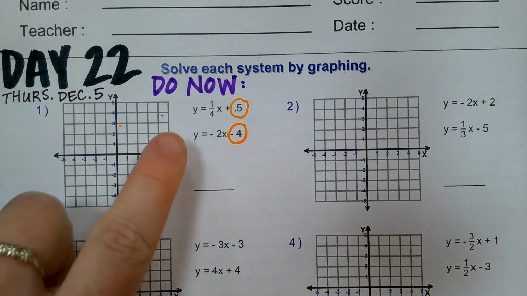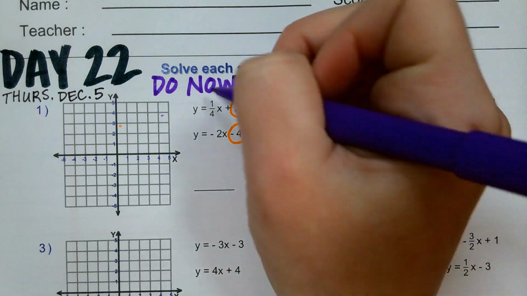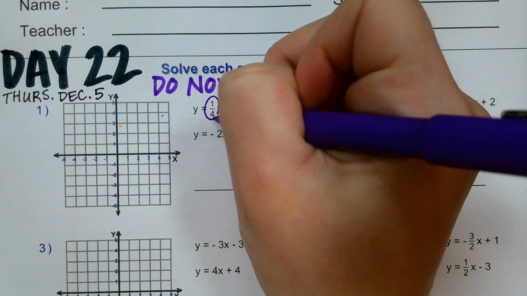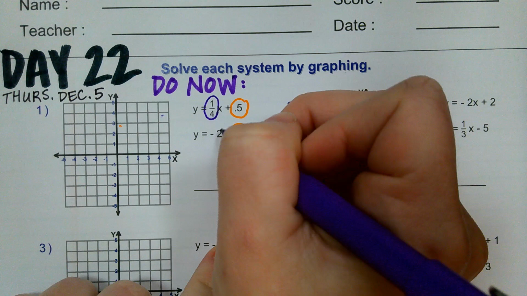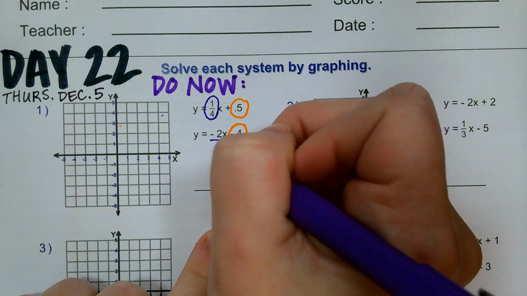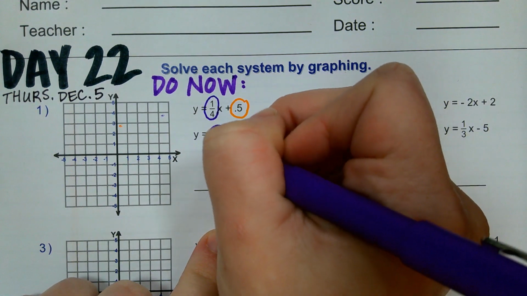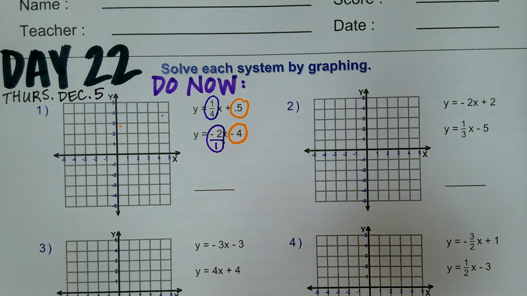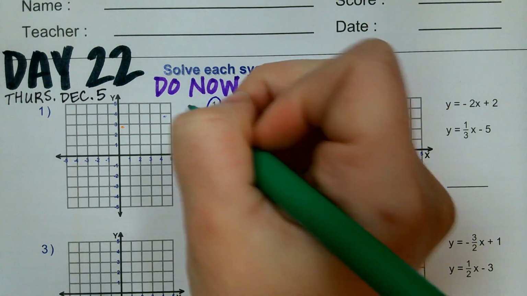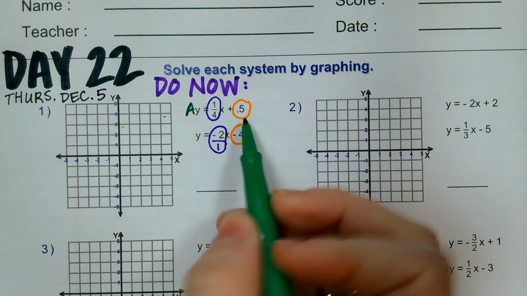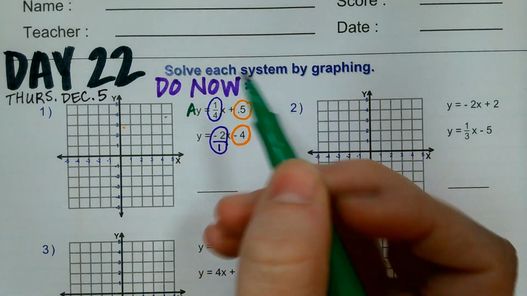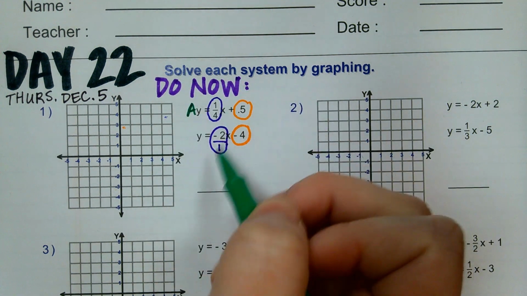What's our slope for the first equation? 1 over 4. Good. And what about for the second one? -2 over 1. Yes. -2 over 1. Okay. So now let's graph our 2 lines. The first one in green, I'll call it A. So my first point is my y-intercept. So where is that going to go?